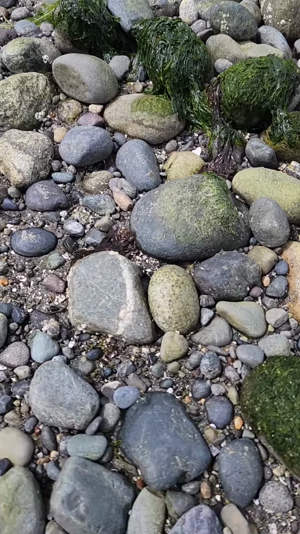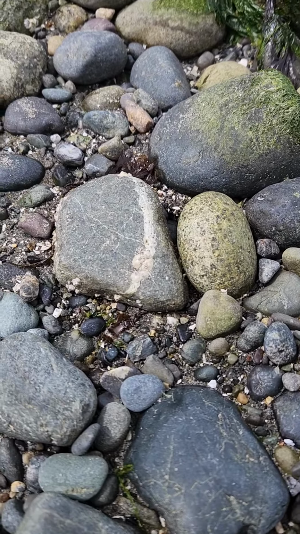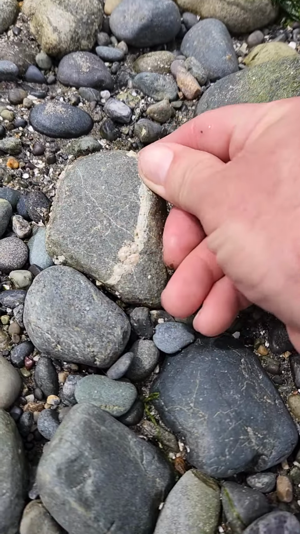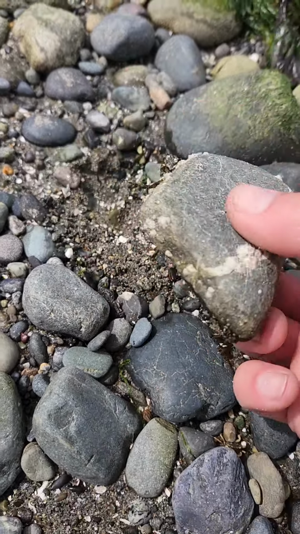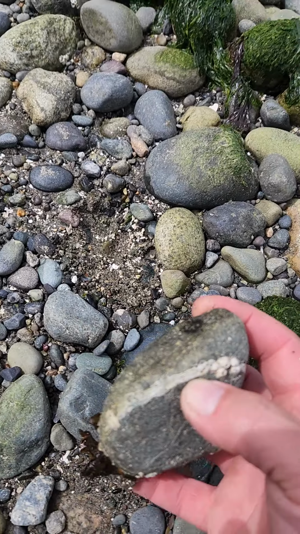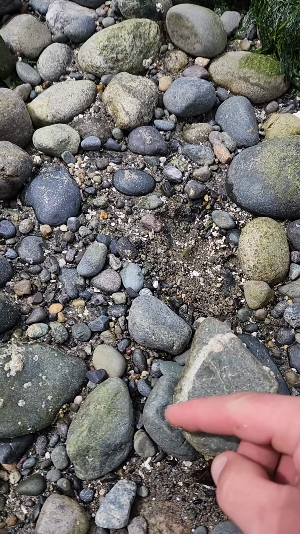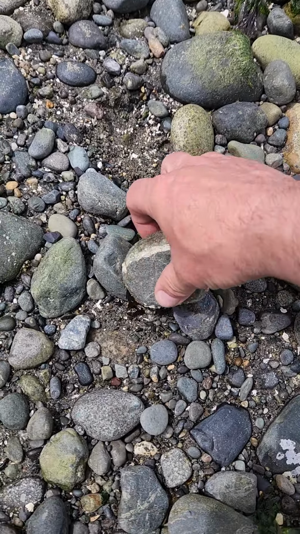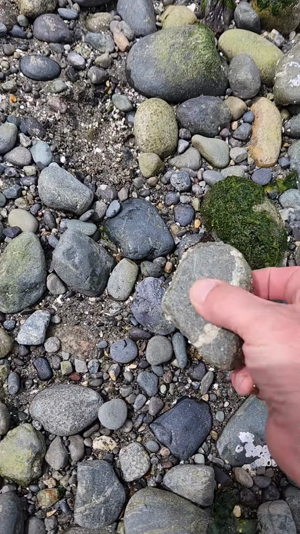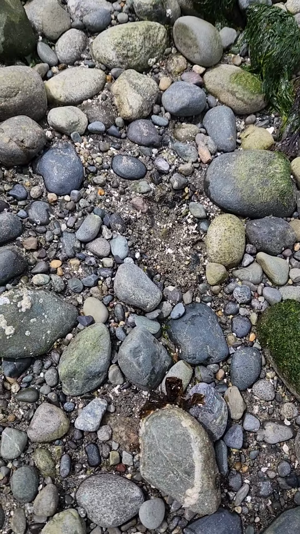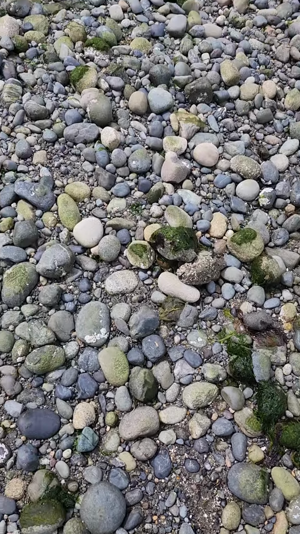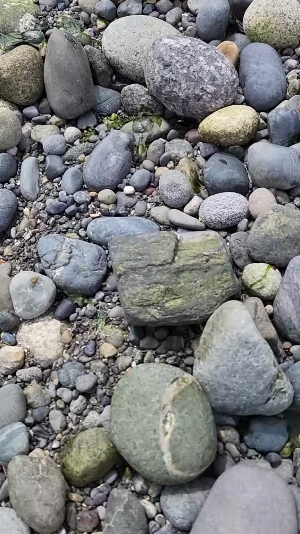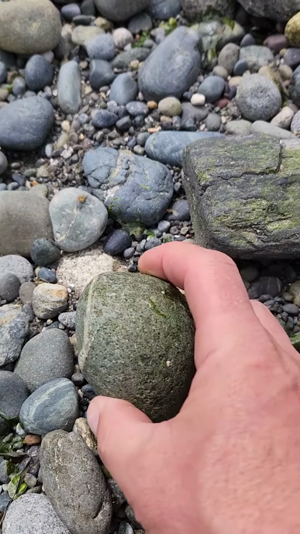Not too far away, we have another rock. This rock, though, is not the best example, but it's called a wishing rock because it has a ring that goes all the way around it. What you do is you make a wish and you throw it into the sea. This beach is home of lots of these types of rocks. Here's another one.